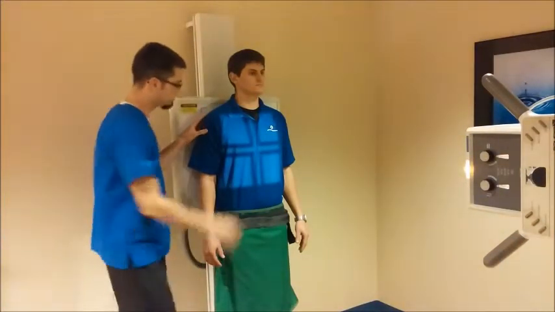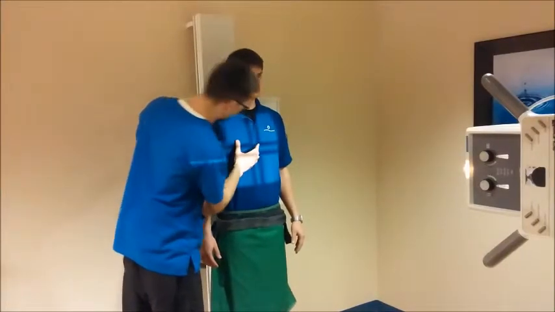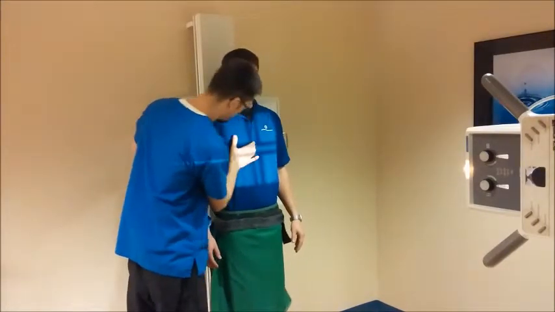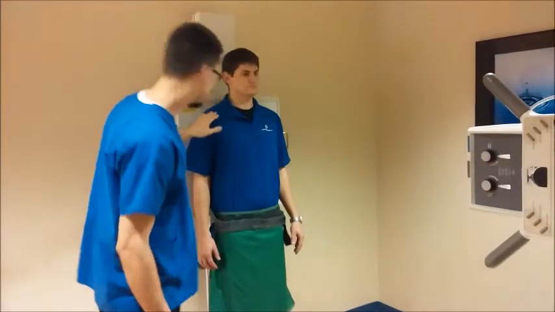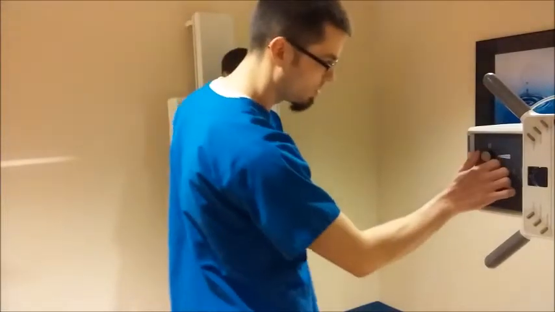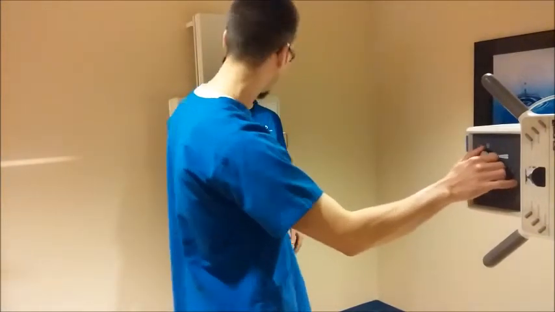For positioning, you'll want the central ray going right into the mid-sagittal plane, so I'm going to move you a little bit to the right. Okay. And good. And we're also going to want to collimate in side to side, probably about 4 inches or so.